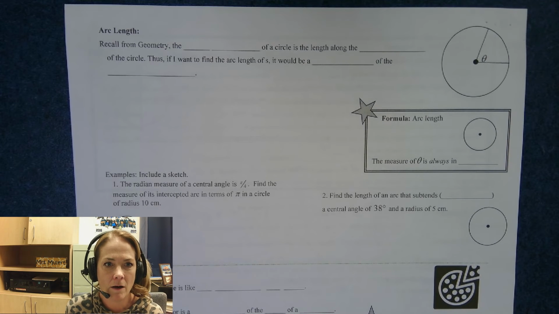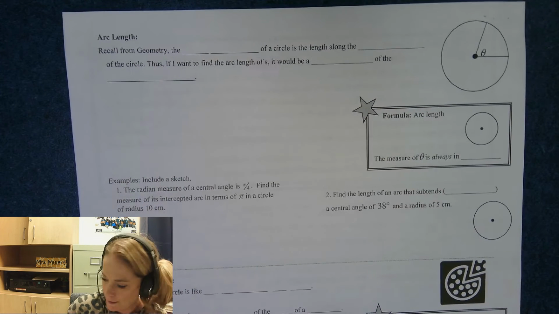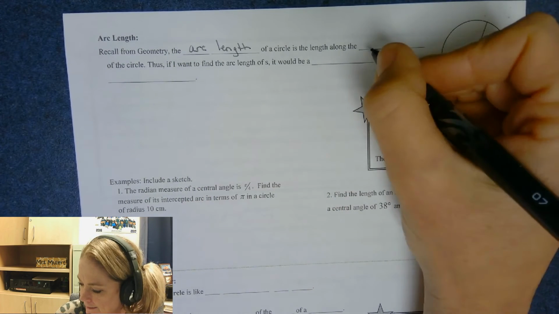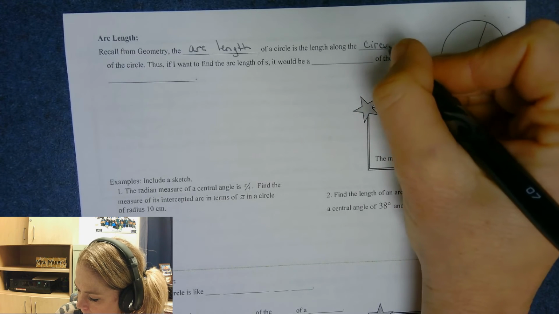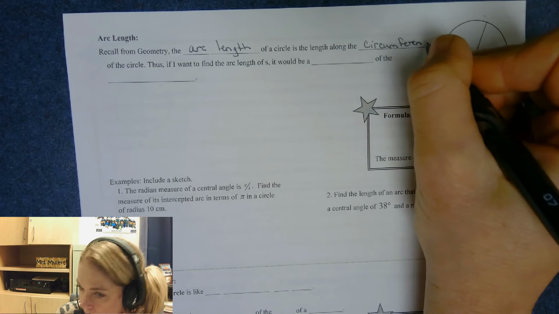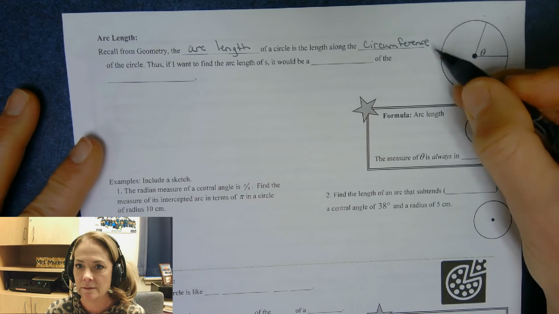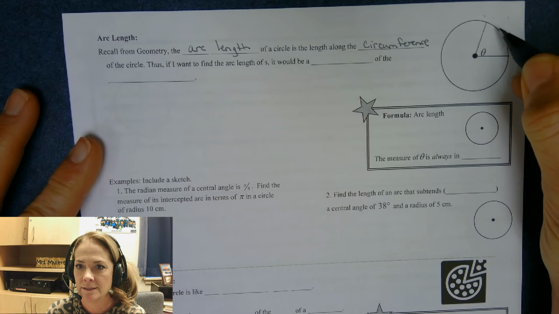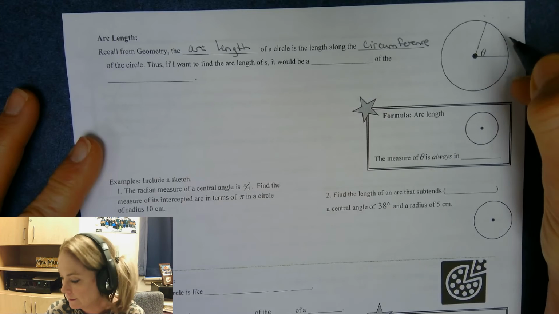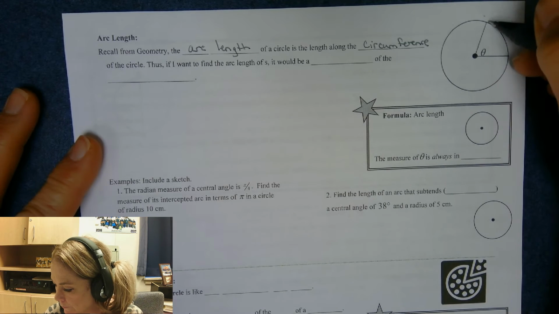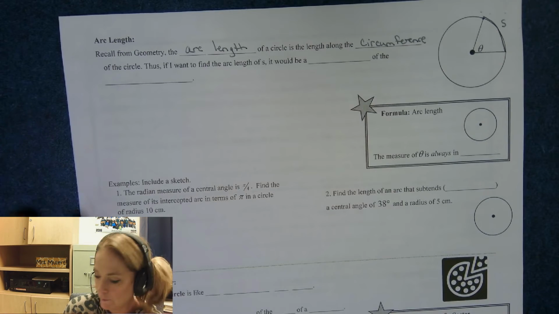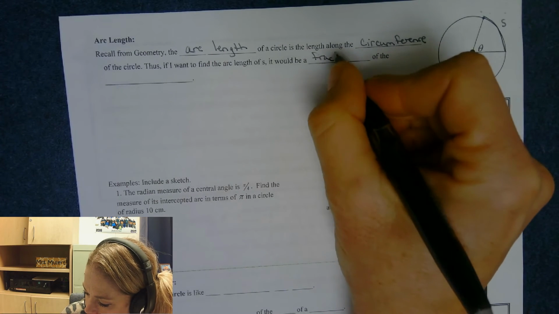So, arc length, recall from geometry. The arc length of a circle is the length along the circumference. What does that mean? We've got this circumference, and an arc length would just be a section of it. It's going to be one-dimensional. It's just this little piece here for this figure. We're going to call it S for arc length. So we're going from here to here, and it's just a distance along the circumference. So it's just a fraction of the circumference.